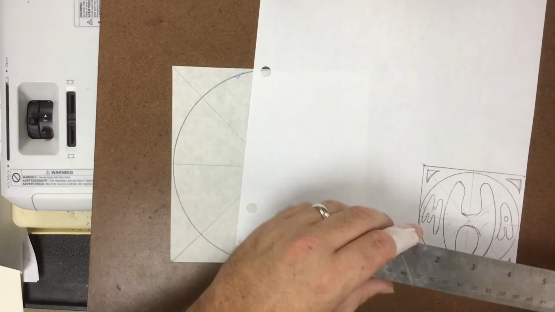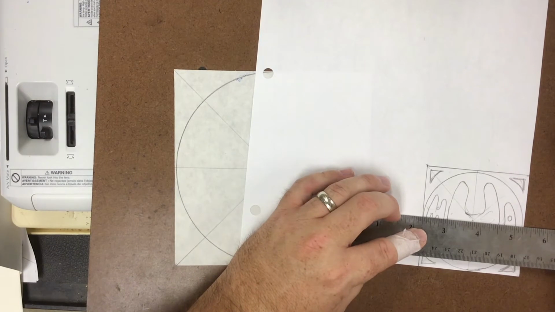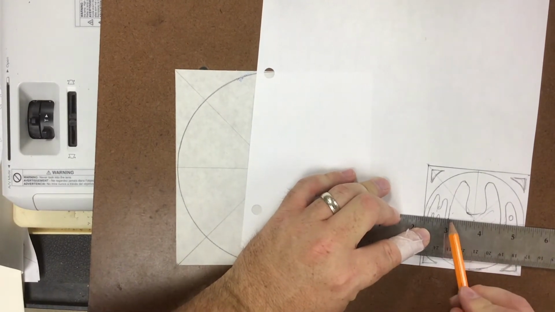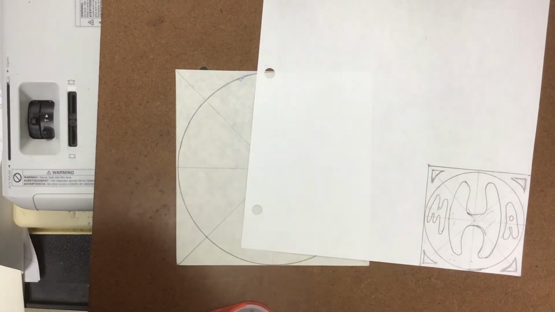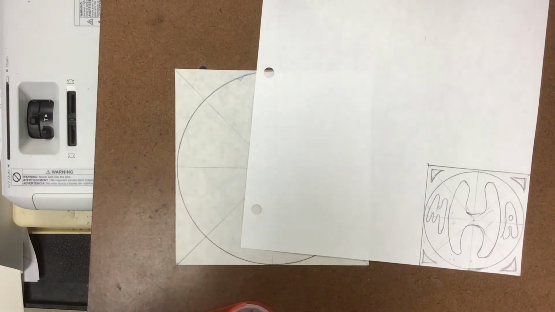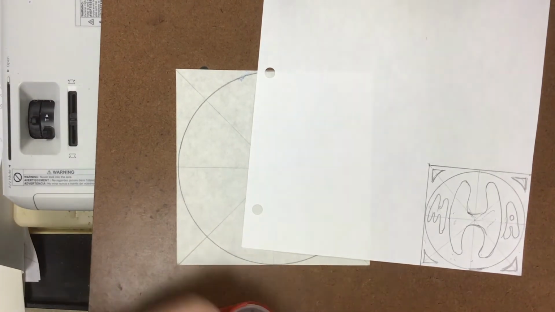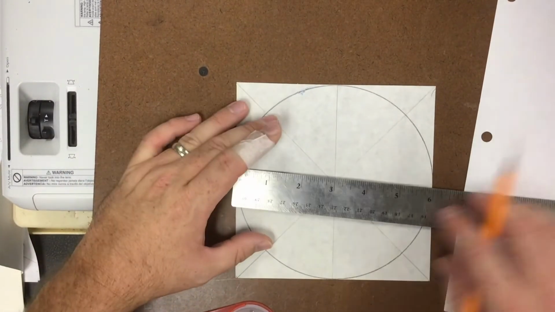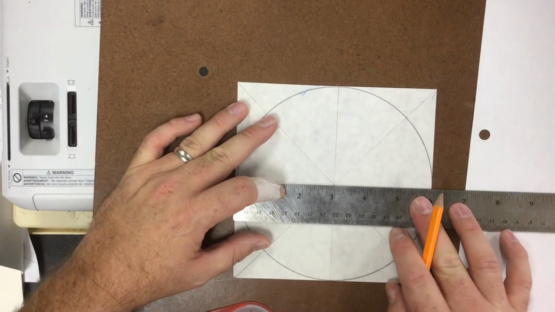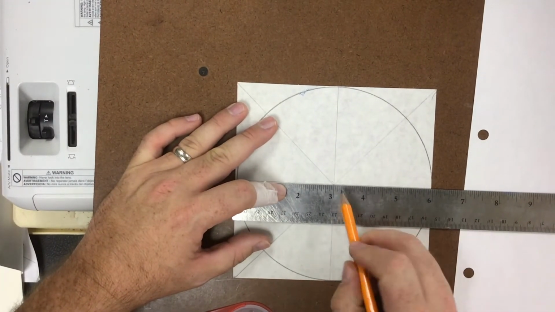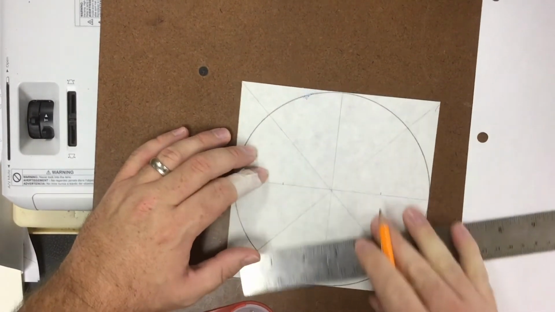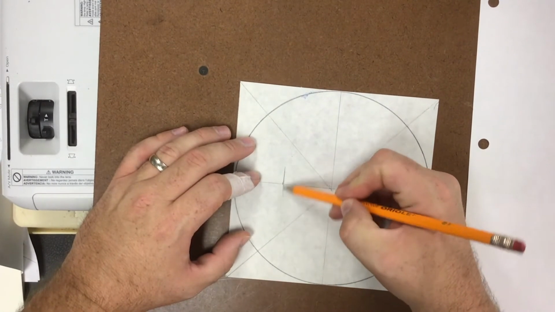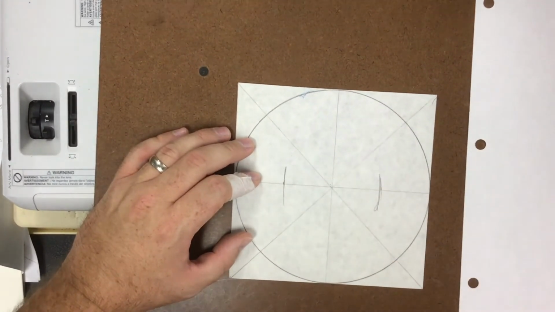That H right there, if I measure it, it's about 1.5 inches wide. So if it's 1.5 inches wide on the 3 by 3, then I need to make it about double that on the 6 by 6, which would be 3 inches. So let's check this out. There we go. What I like to do is start on a number, and I'm going to go out 1.5 inches to the right and 1.5 inches to the left. That's 3 inches centered, and that will get about the right size.